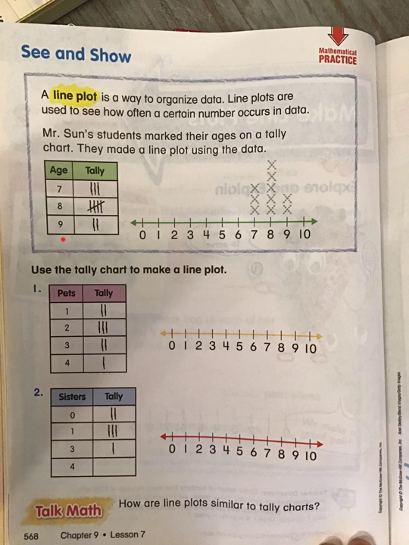Okay, so let's look at our tally chart over here. It says that when he marked their ages on the chart, 1, 2, 3 people were 7, 5 were 8, and 2 were 9. So if we go over to our line plot, we can see we've got 3 for 7, just like 3 for 7 over there. We have 1, 2, 3, 4, 5 for 8. And we have 2 for 9.